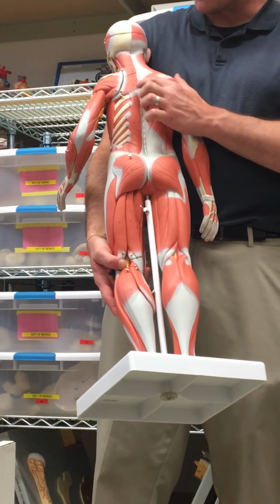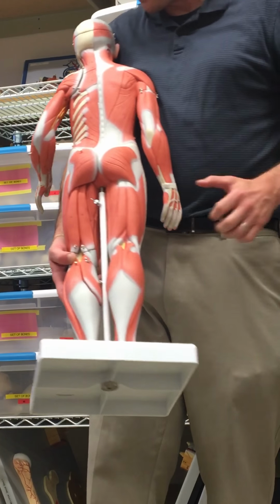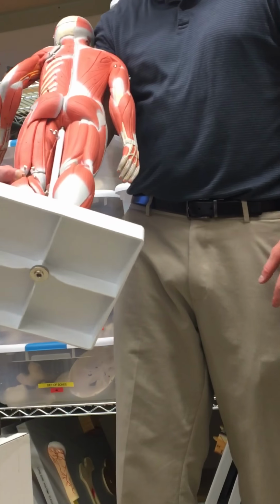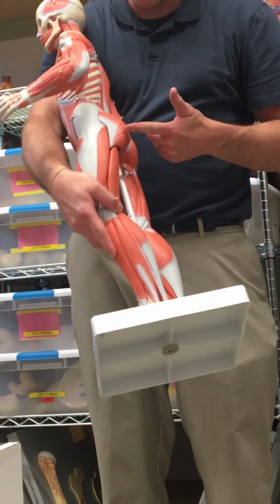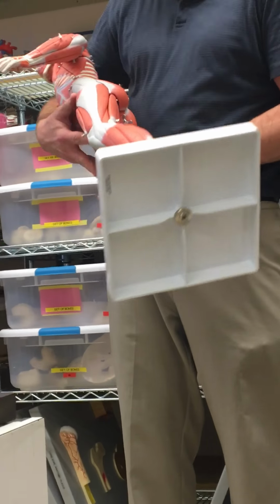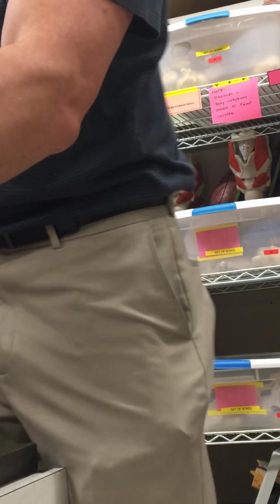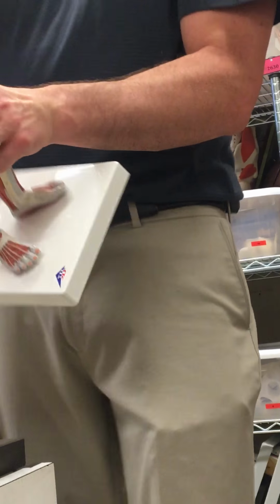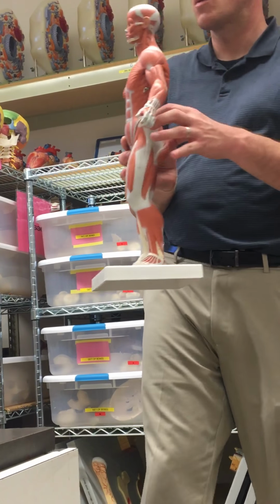But again, they're named according to size. This is the rhomboid major, this is the rhomboid minor. What else? Your gluteal muscles, right? Gluteus maximus and, it's all covered with fascia, but the medius you can see popping through up here on some models.